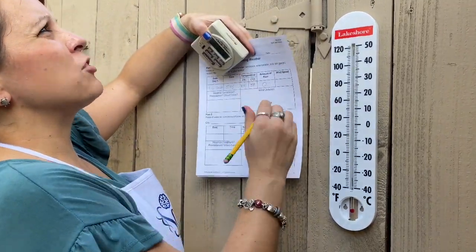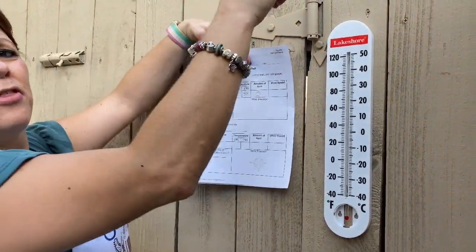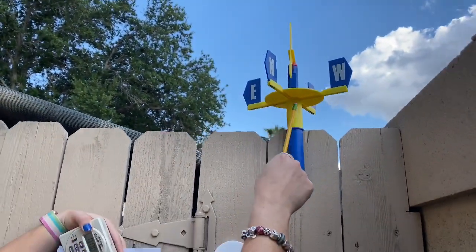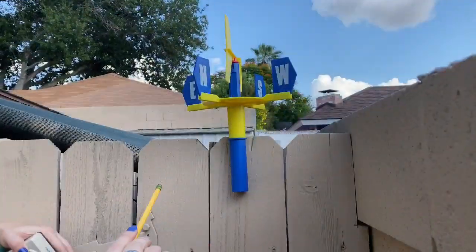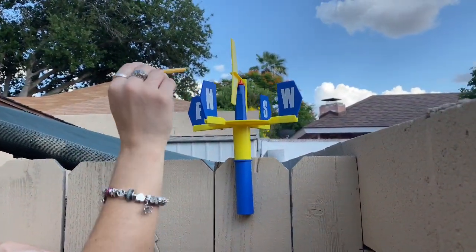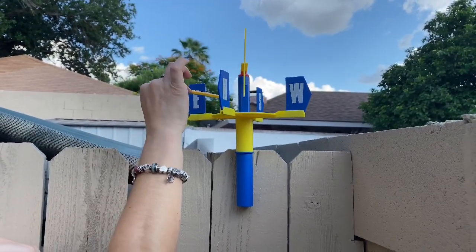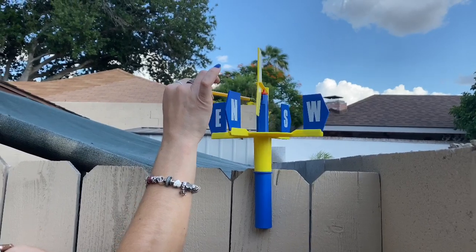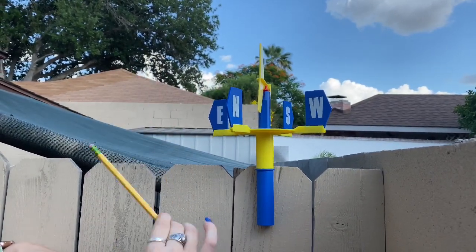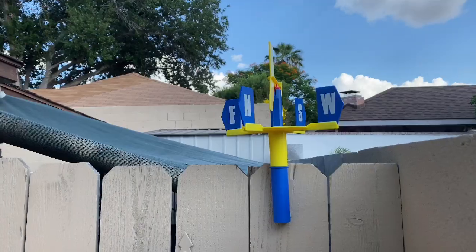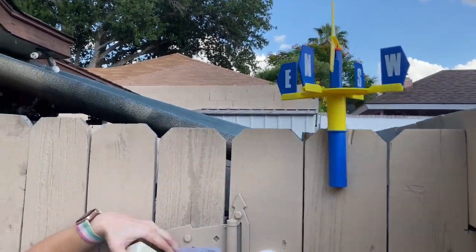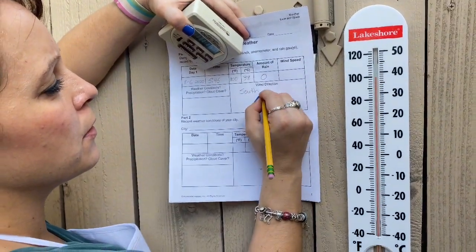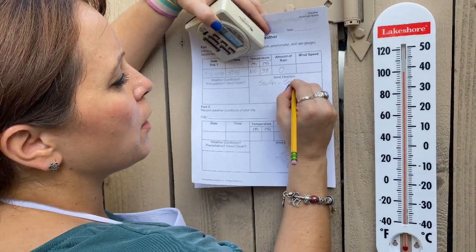Now, our wind direction. I have the wind vane here, and it looks like the wind direction is coming from the south. So the wind is blowing this way, and my arrow is pointing close to the south, so it's in between the south and the east. So what we're going to go ahead and put here for wind direction, it's coming from the southeast.